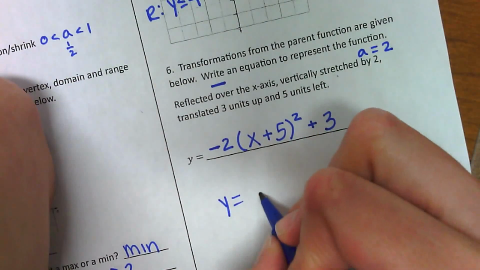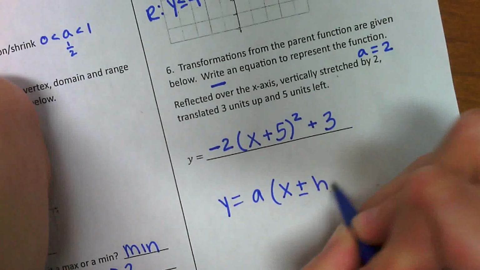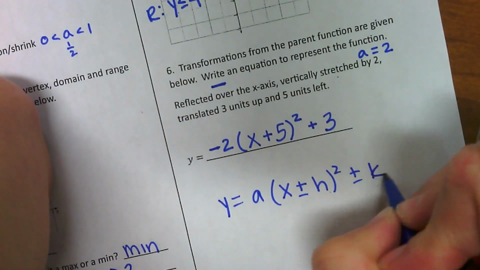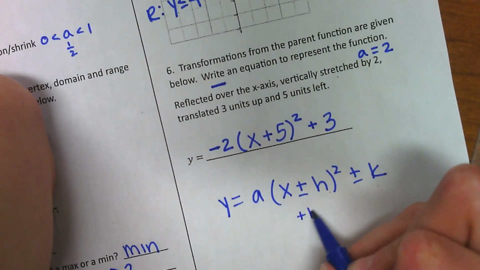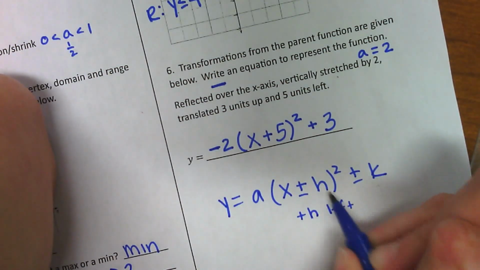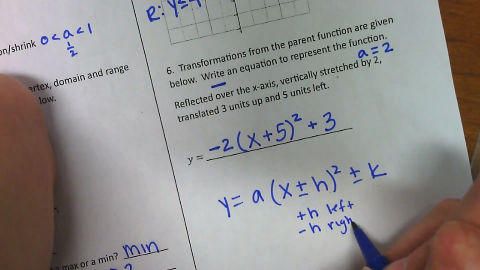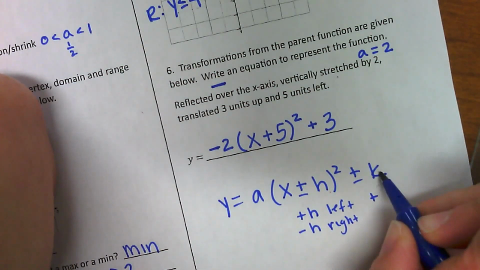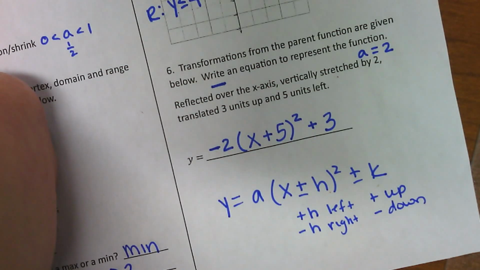Okay, what you have to remember is the format. This number on the inside, if it says plus a number, it's left. If it says minus a number, it's right. If it says plus a number on the outside, it's up. If it says minus a number on the outside, it's down. Those are the rules you have to remember.